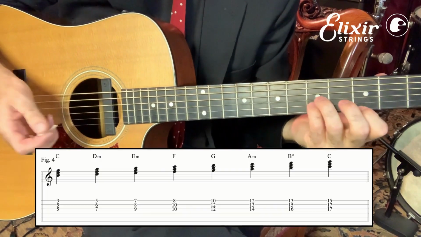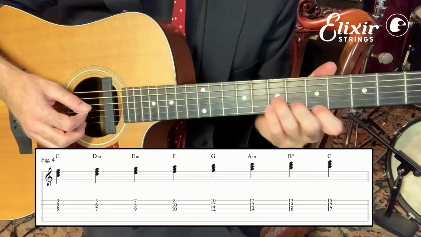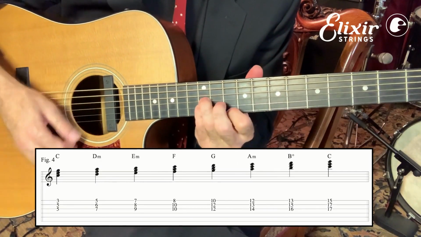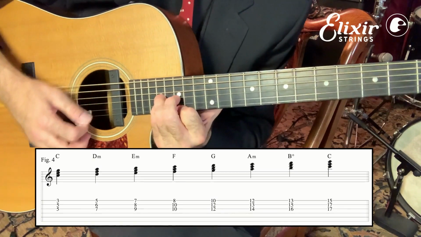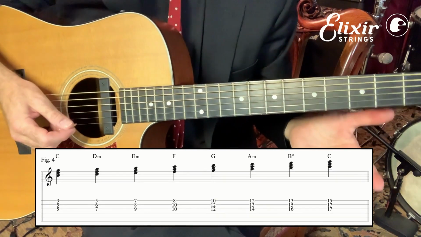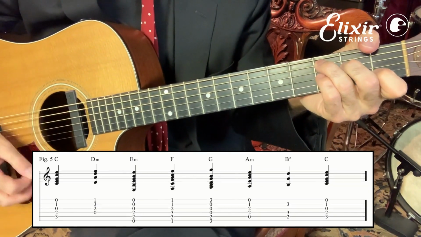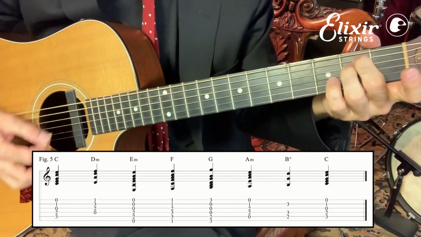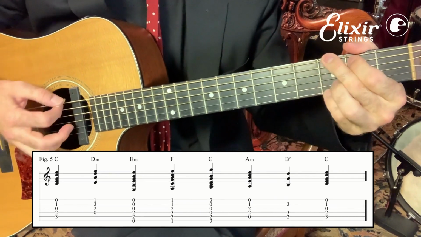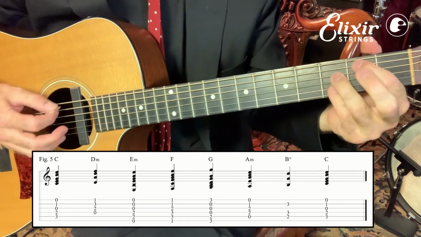Finally, this is the way a piano would play these chords. These are not the most common voicings on the guitar, but you can just move them to your old cowboy chords. C, D minor, E minor, F, G, A minor, B diminished.